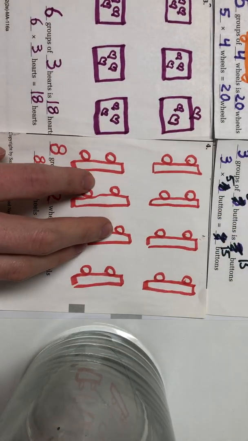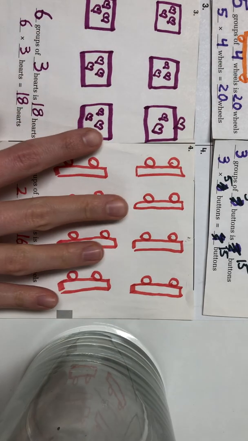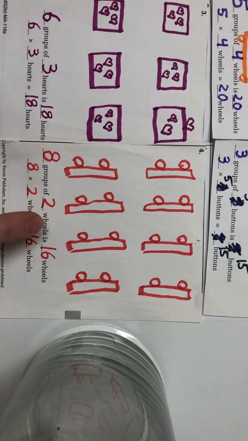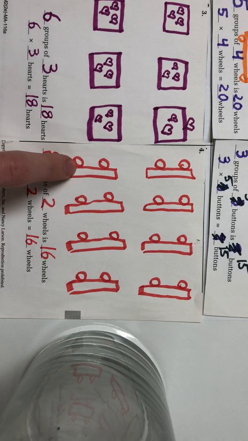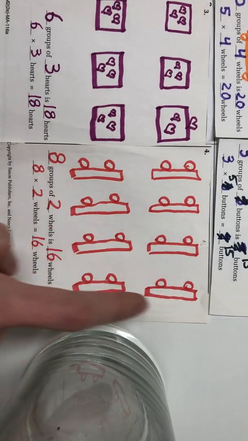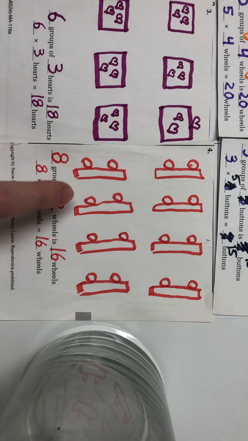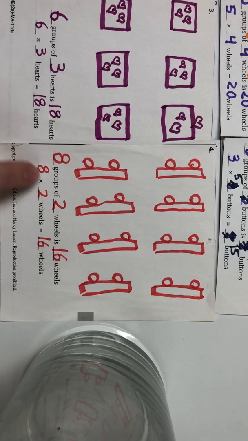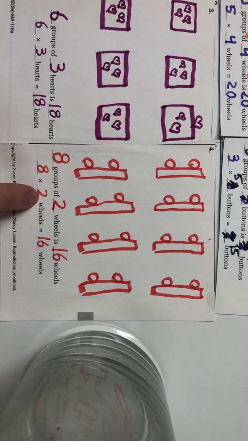And the last one on this side is kind of similar to the first one that we did. So we have 8 groups of 2 wheels. So first we're going to draw our groups. 1, 2, 3, 4, 5, 6, 7, 8. Make sure we have an 8 here. And each one's going to have 2 wheels on it. And this is like counting by 2. So when we multiply 8 times 2, we could either count 8 twice, or we could count 2 8 times.